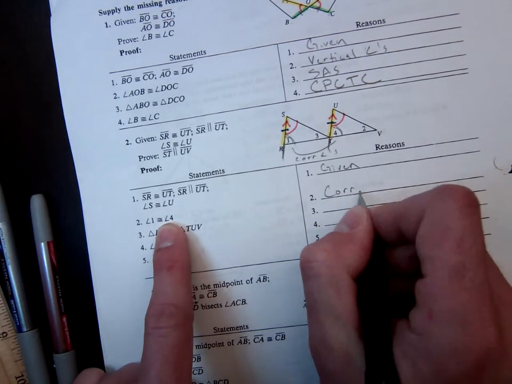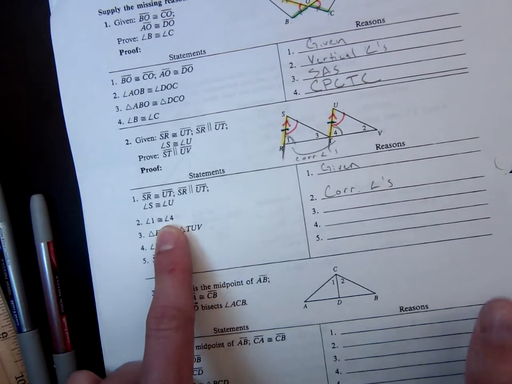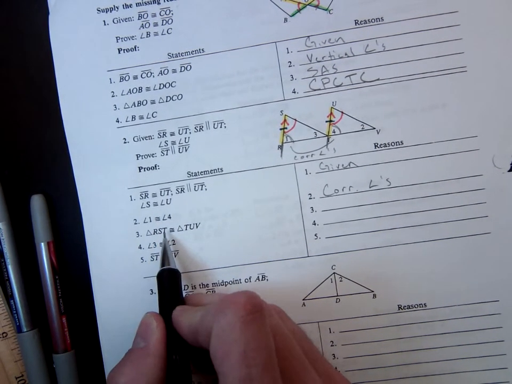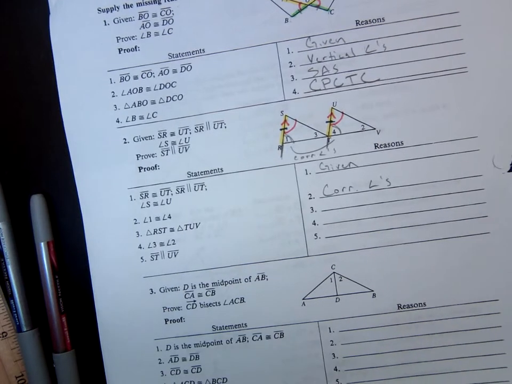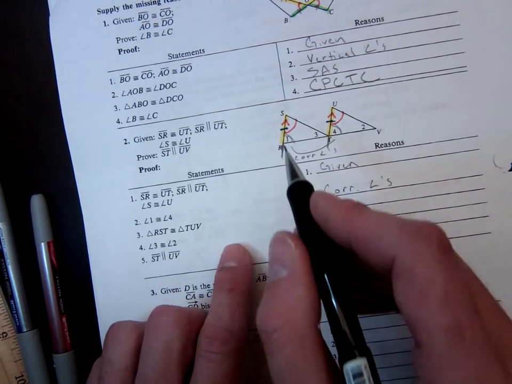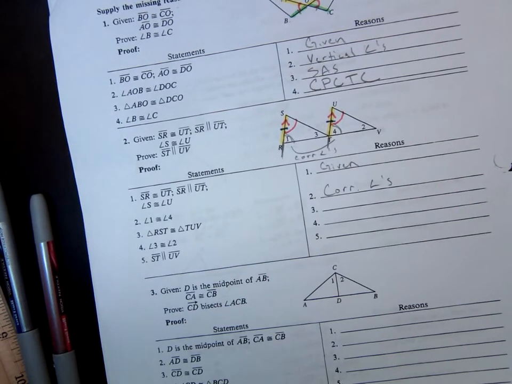Corresponding angles. Okay. Now, triangle RST is congruent to TUV. How do I know that? How many sides do we have information on? I only see one. We know that SR is congruent to UT.